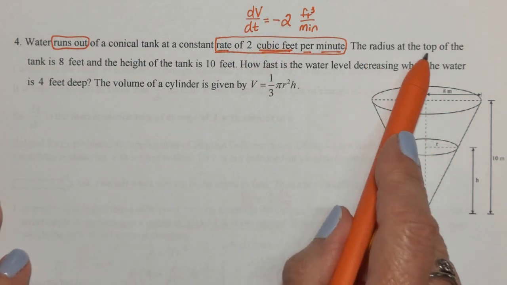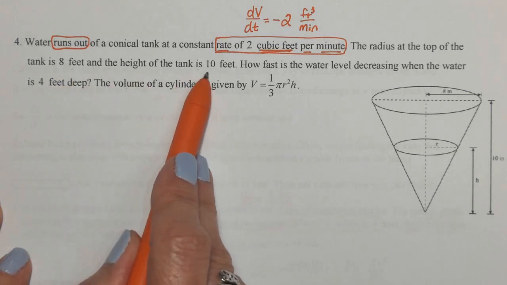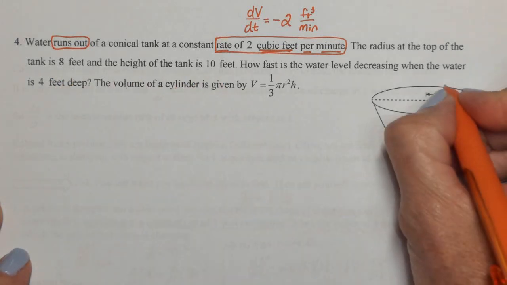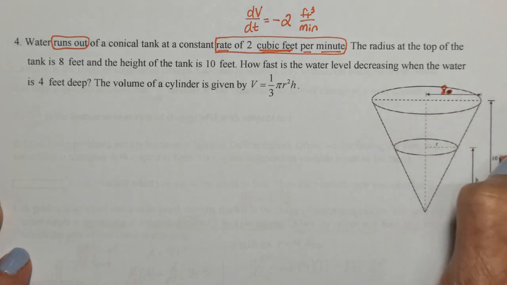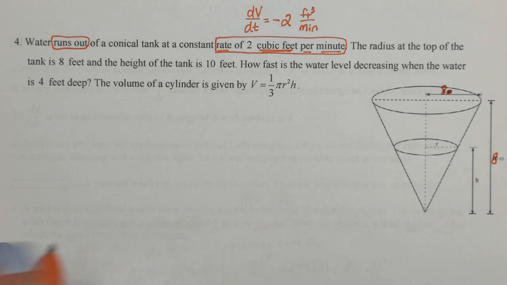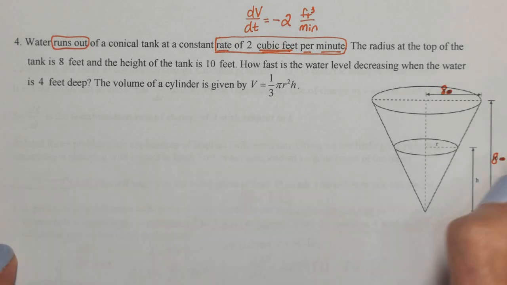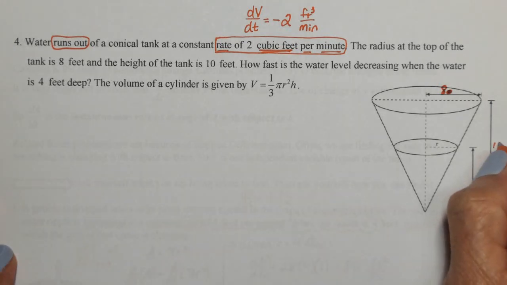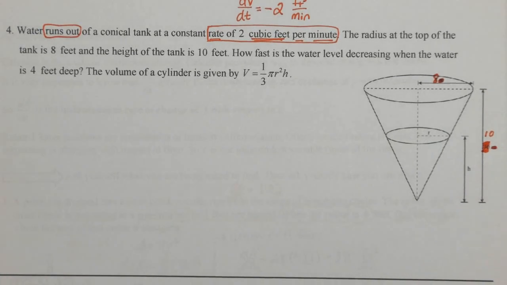The radius at the top of the tank is 8 feet, and the height of the entire tank is 10 feet. I can see I have some units wrong here, but we will fix that and just get rid of the units right there. Oops, that's not an 8, that's a 10 feet. Okay. All right.